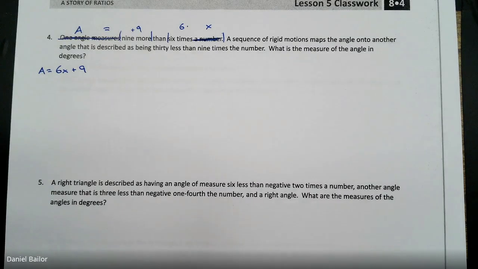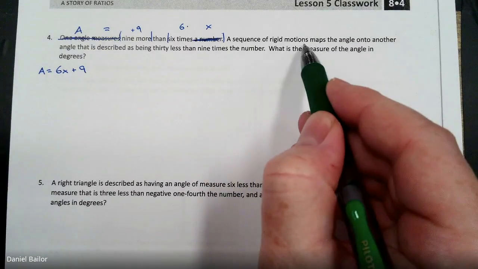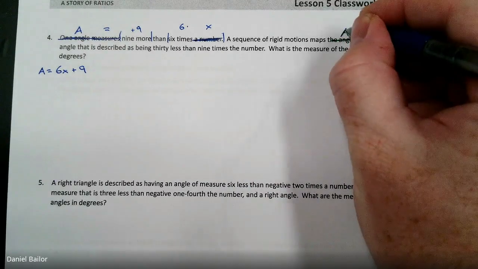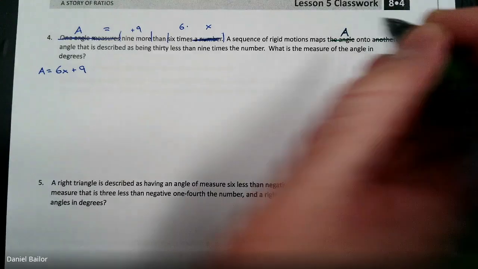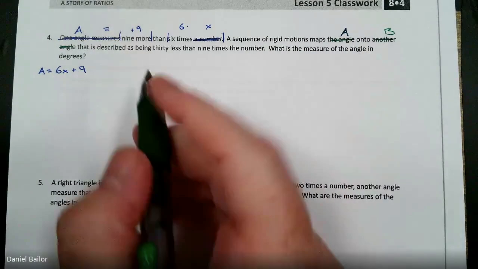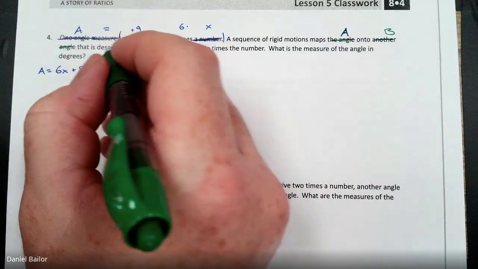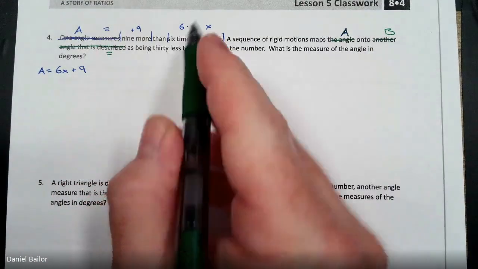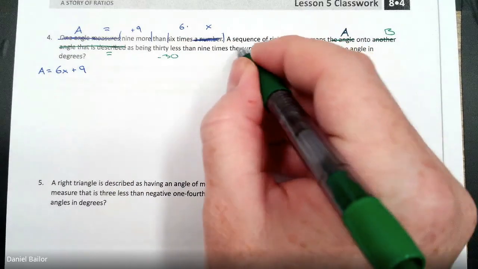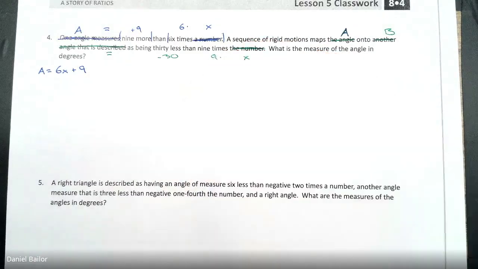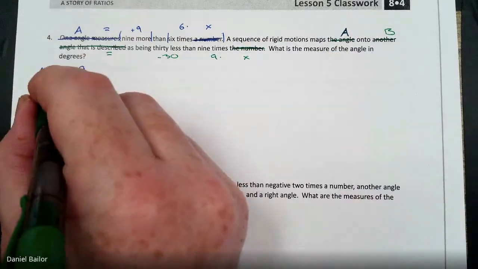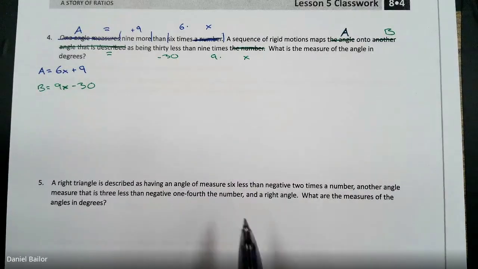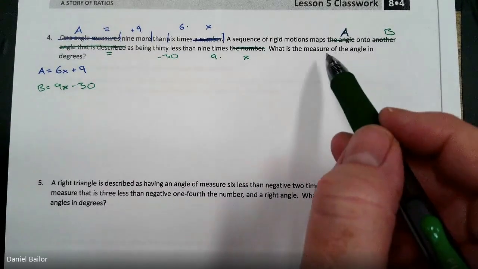Good job. Okay, next. A sequence of rigid motions maps the angle A, oh, it was blue, maps A onto another angle, maps A onto B, and B is described, another fancy word for equals, onto angle B, and B is 30 less than 9 times, oh, the number. Remember, the number is X. 9 times is 9X. So B is 9X, only it's 30. We have to do minus 30 from that.